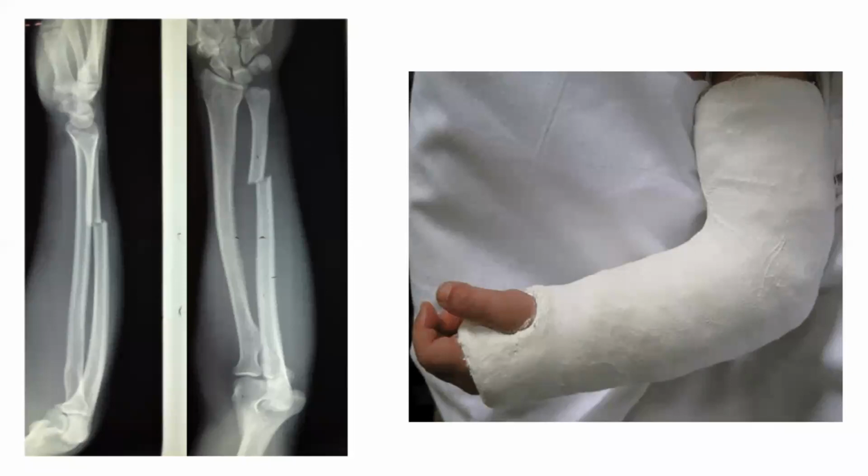It is mildly displaced, displaced towards the posterior side.